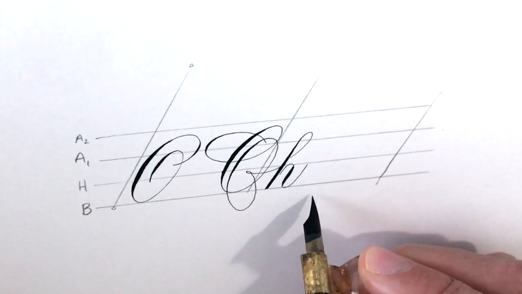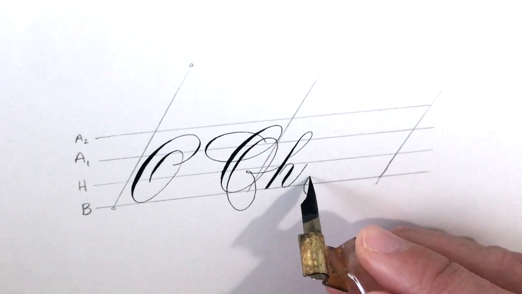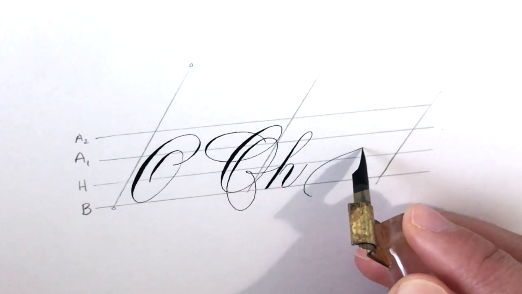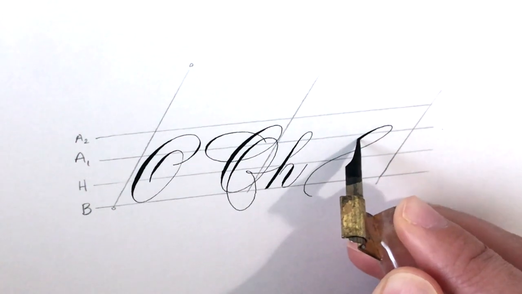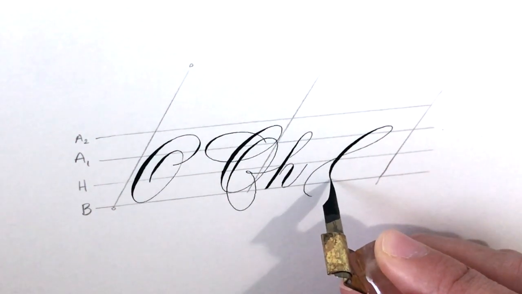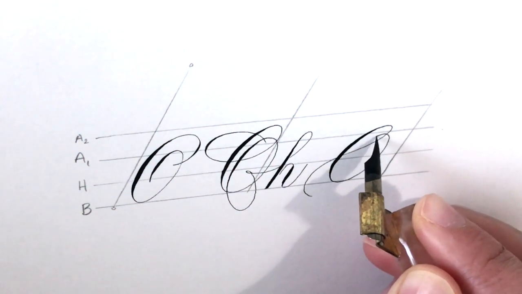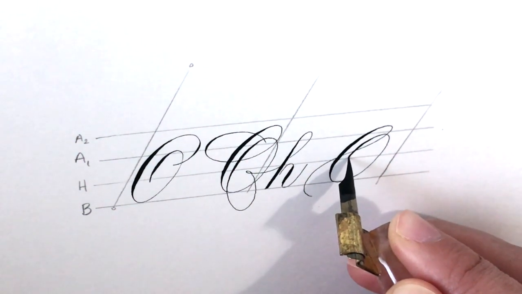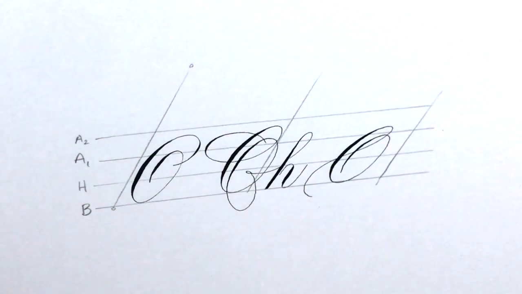And the third one we'll do starts with a hairline flourish below the baseline and comes up and over the first cinder line into the main shade of the oval, and then once again we're going to do that secondary shade inside the O, and those are 3 versions of the capital O.